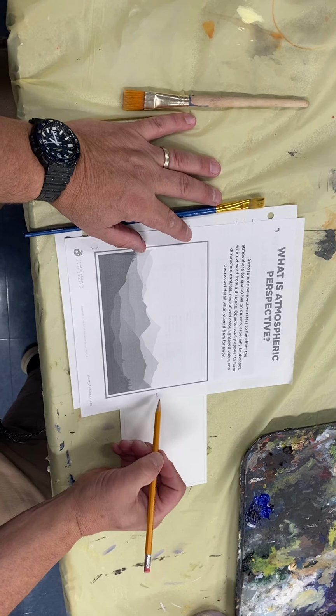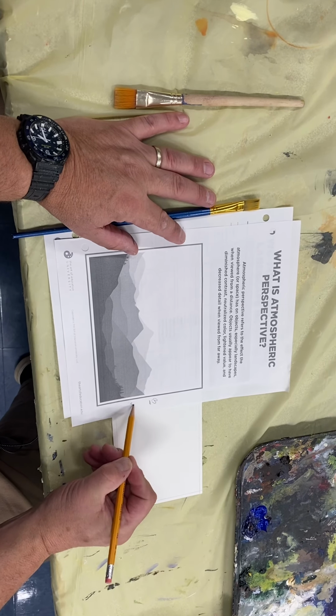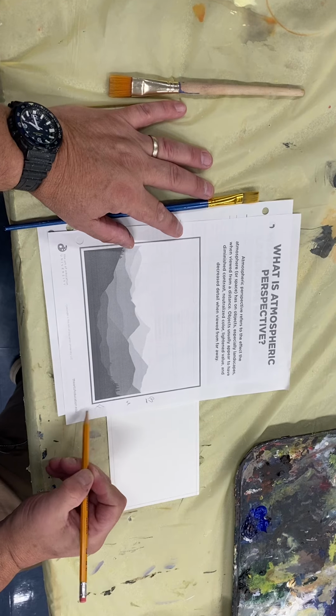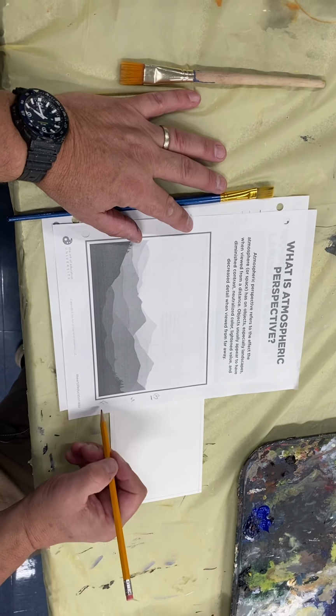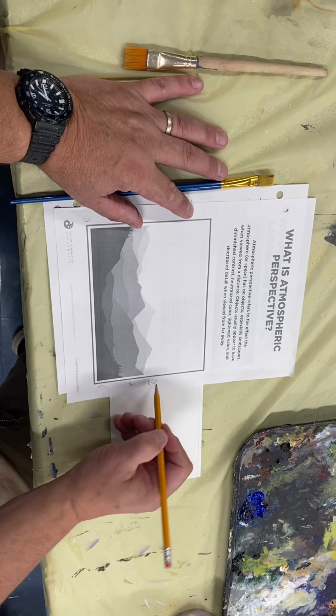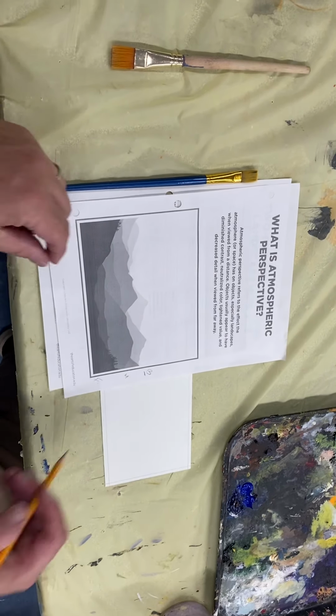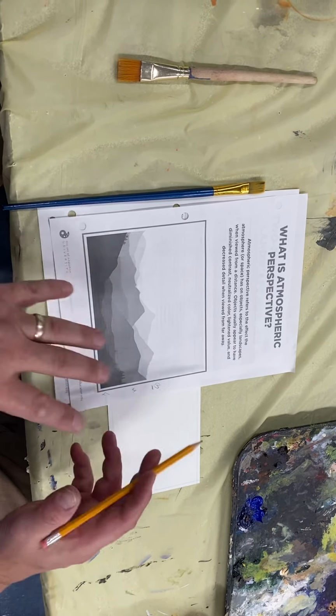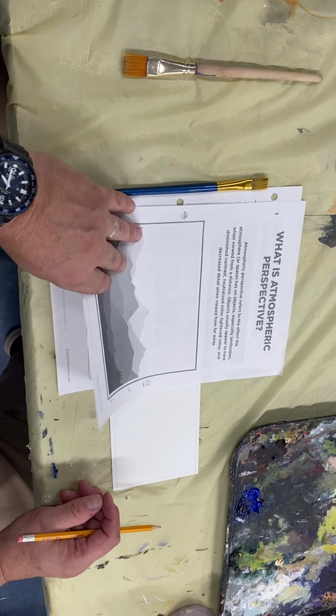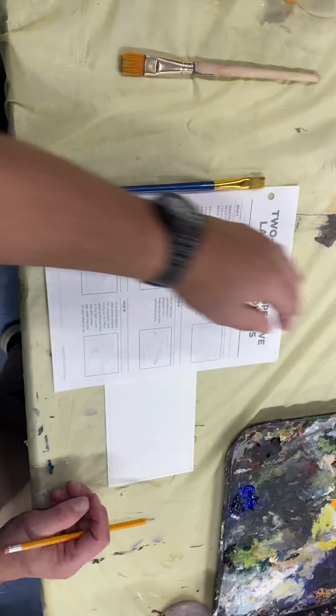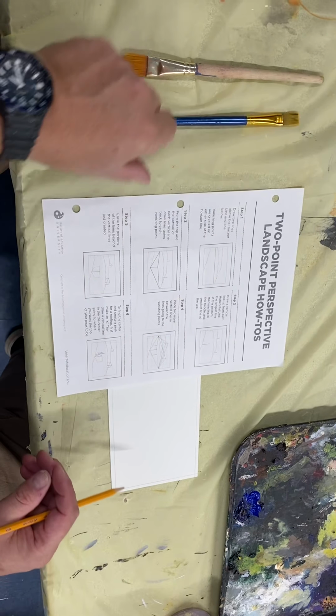Your horizon line is your background. The middle ground obviously is the middle, and then the foreground is at the bottom of your page. So it's going to be dark, medium, and light. So your values have to get lighter as they go back, okay? When you really look at it, your far off mountains are not going to be that much darker than your sky, okay? Understand that the color of your sky is going to affect all the colors you're painting too.